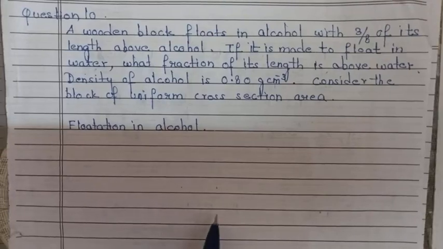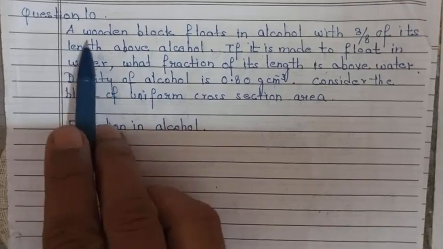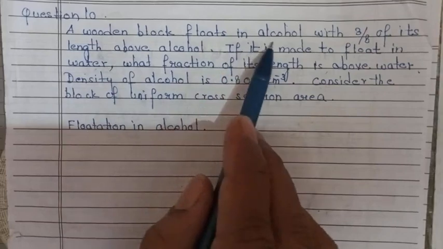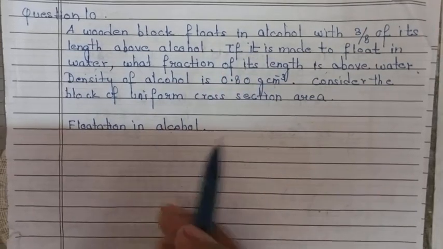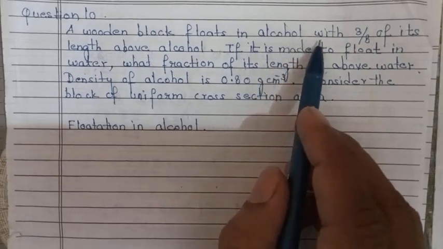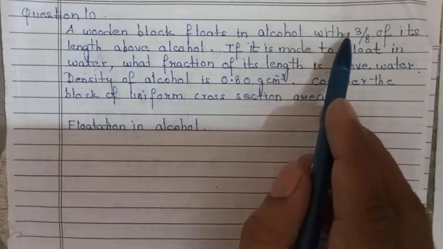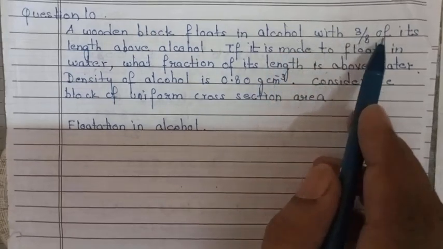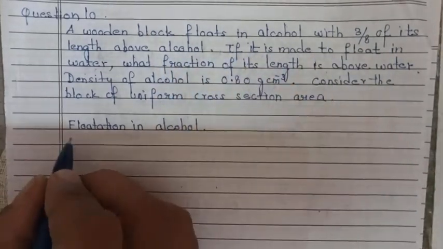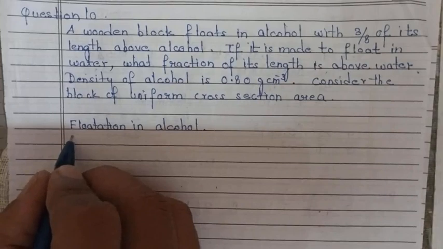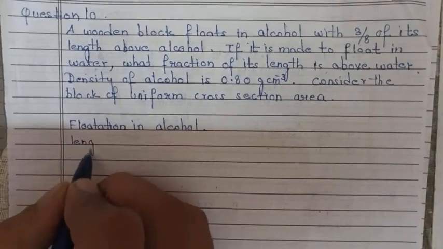Okay, now the numerical says a wooden block floats in alcohol. So first of all, flotation is in alcohol. And it says that the block is floating with 3 by 8 of its length above the alcohol. So what we will do, first of all, we will consider the length of the block.